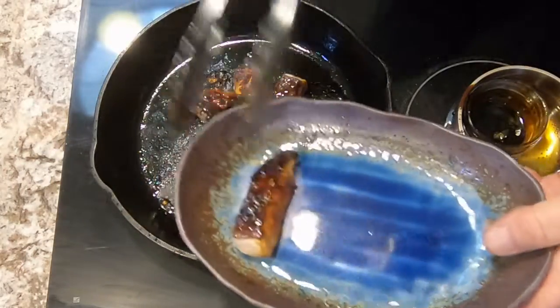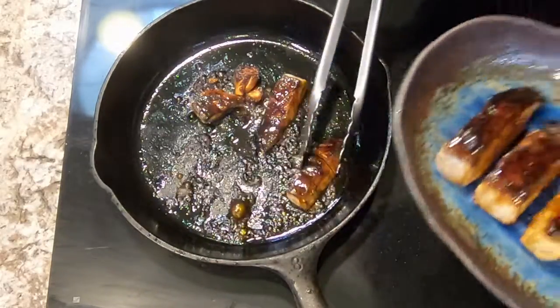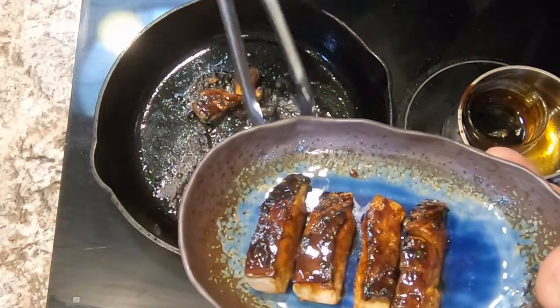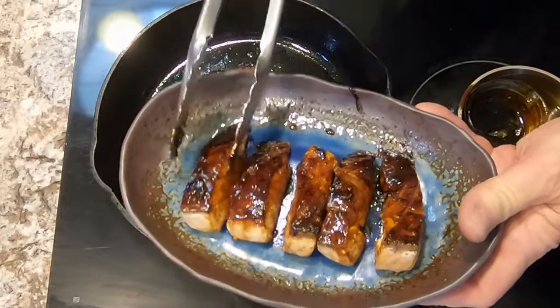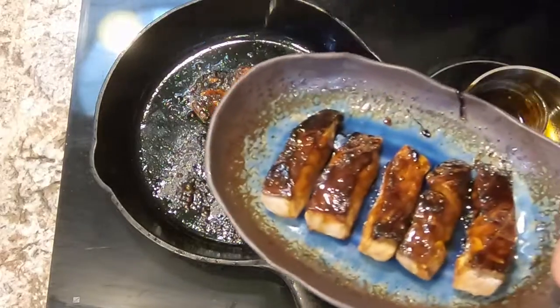Now, I think the description calls for plating these over rice, which you can do. I'm not going to do it that way tonight. The traditional way is to plate them over rice. So there we have it. This is Kabayaki 3, the saute pan method.